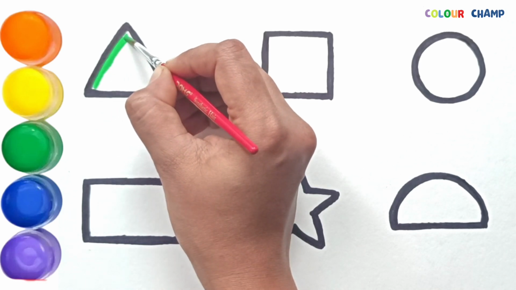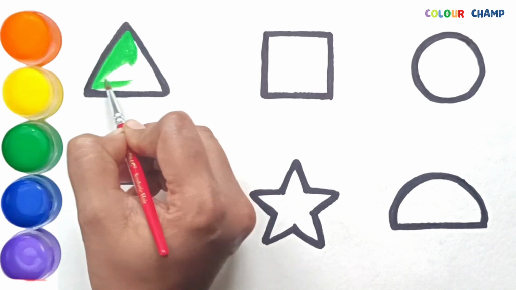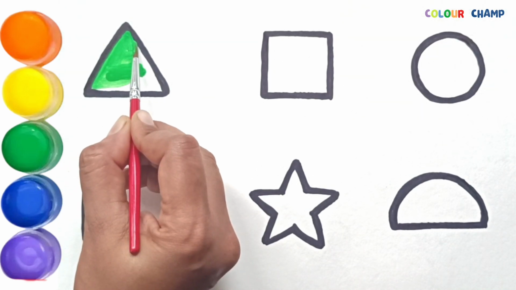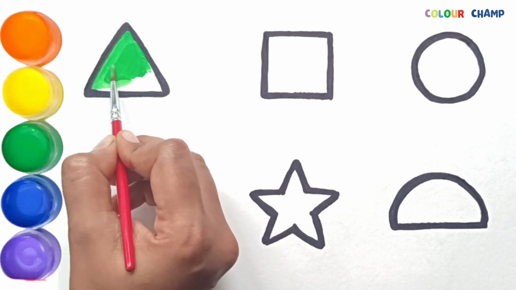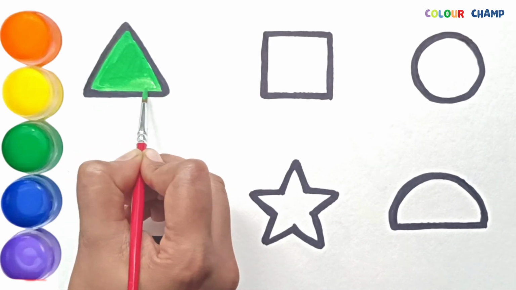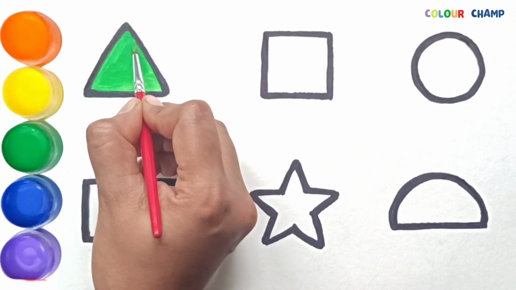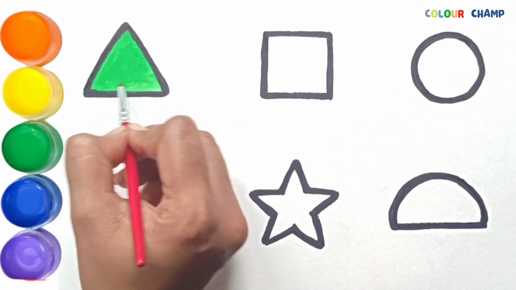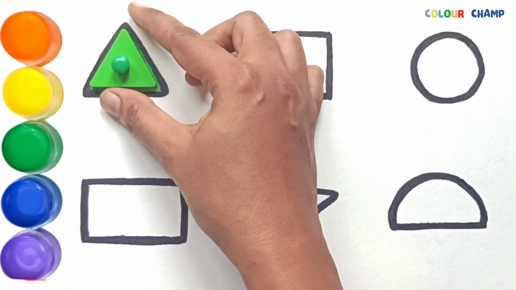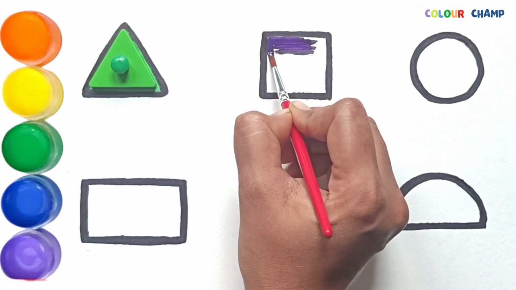Let's color the triangle with green. Let's color the square with purple.